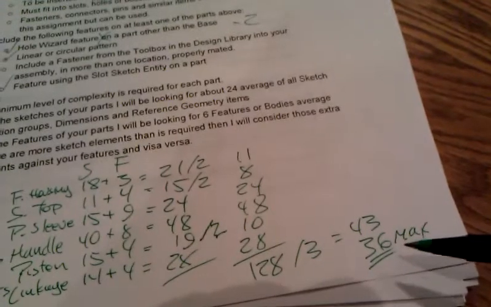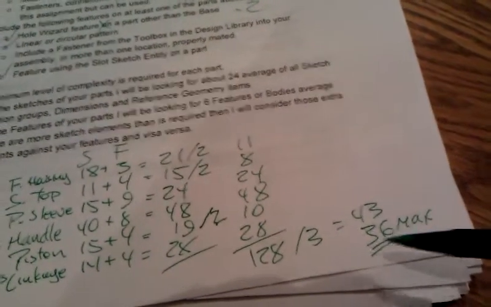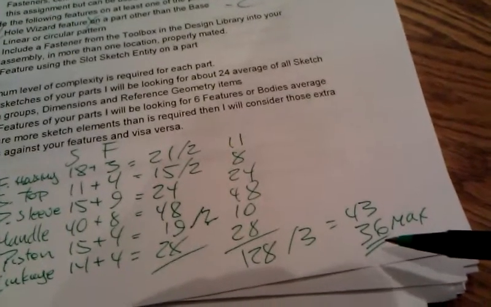And then I'm giving a 36-point max, so I'm giving you about 20% higher than that. So this person scored 43, so I rounded down to 36. 36 is the maximum of that. And then I go up to this portion up here.